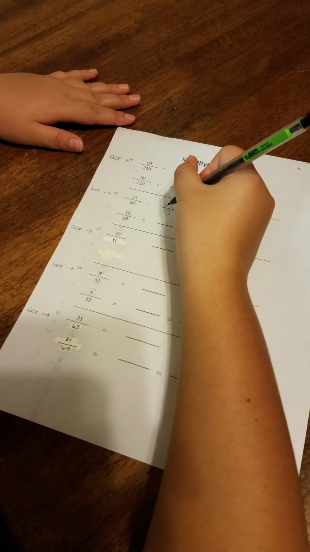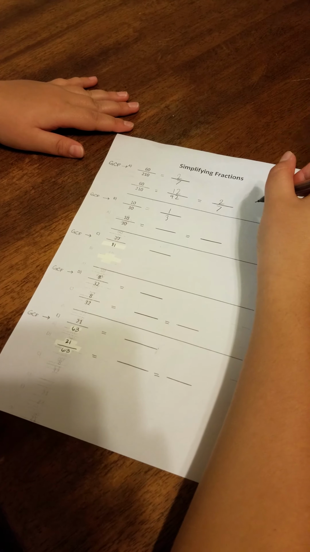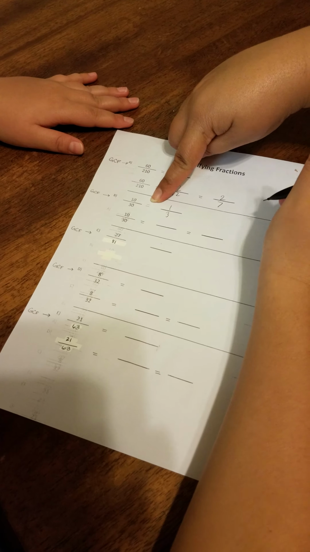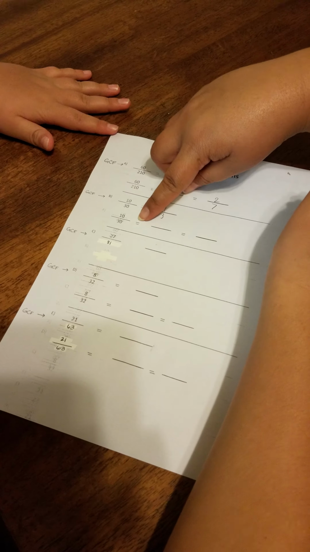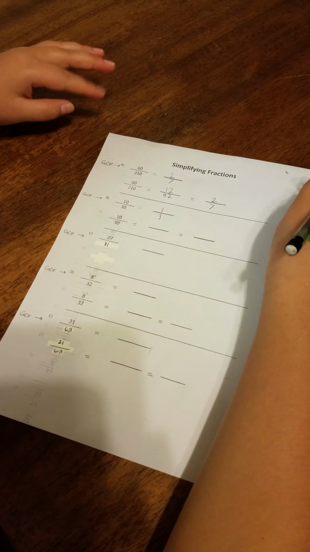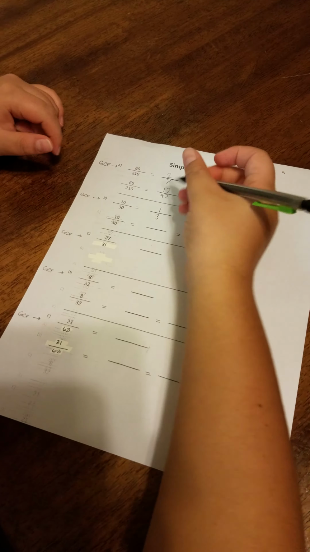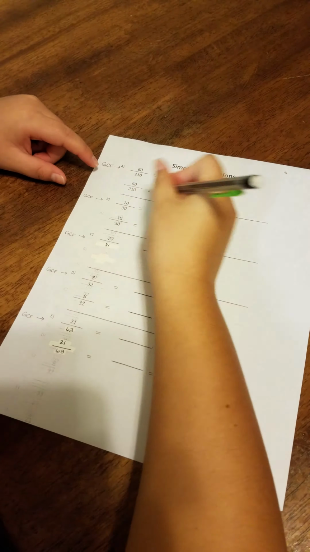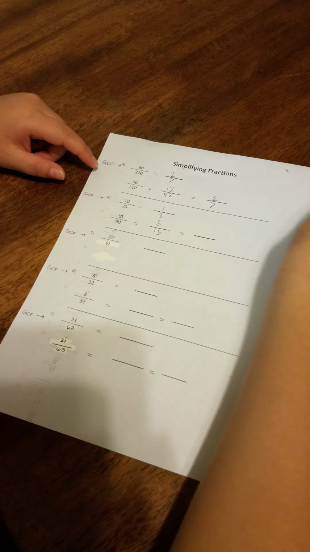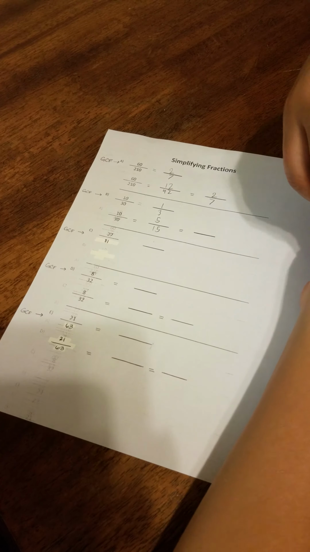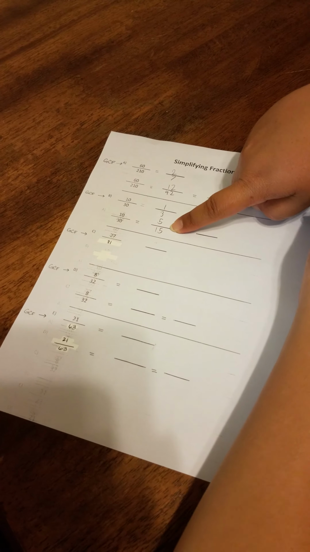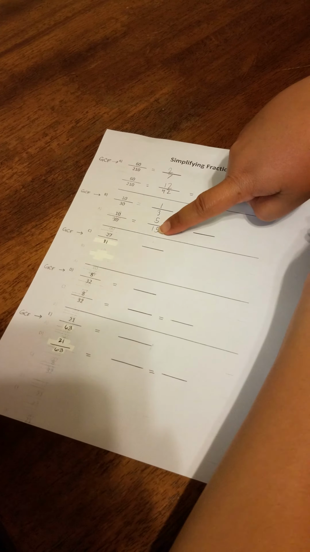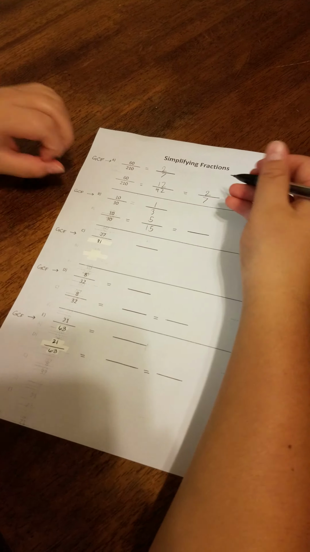Okay, what's another number? Can you think of another number? What number did you use up here? 10. Okay, can you think of another number? 2. Okay, try 2. Okay, good job. Can you think of another number that can go into both 5 and 15 evenly? 3.